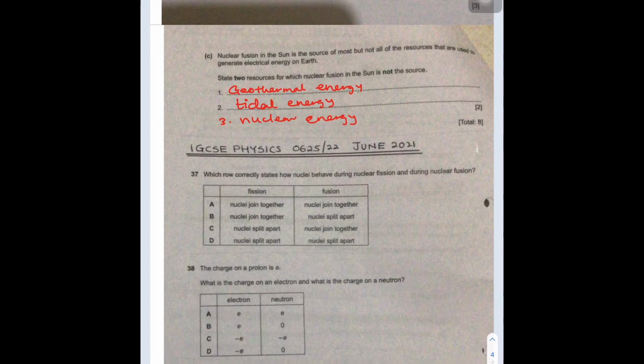In fission, a heavier nucleus splits, right? So join together, no, split, yes. In fusion, lighter nuclei join: join, yes, split, no. So which one is both correct? C.